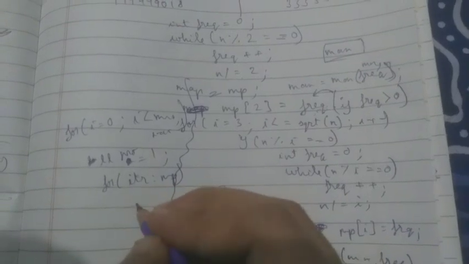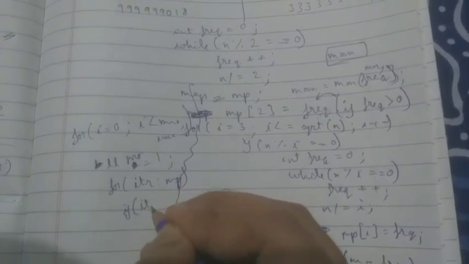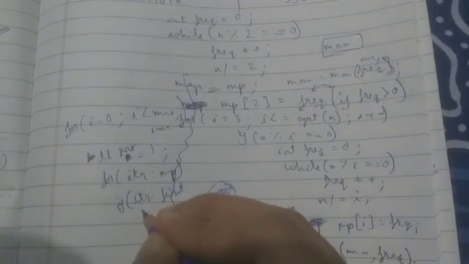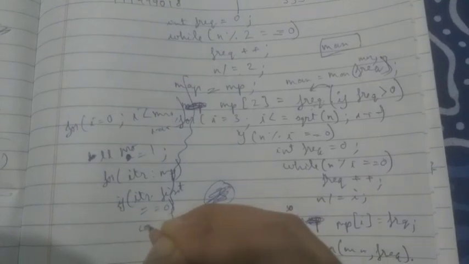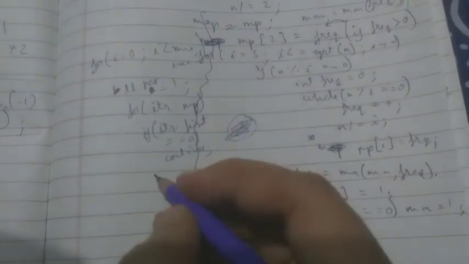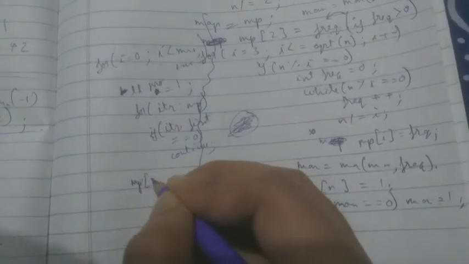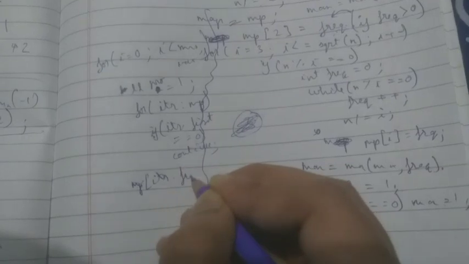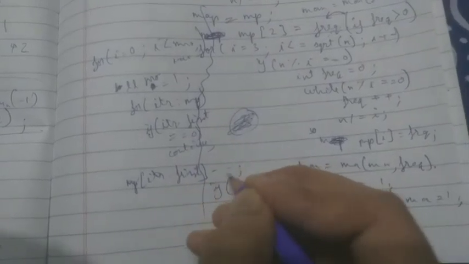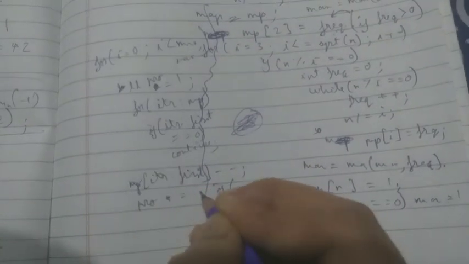You run an iterator throughout the map, and if the iterator's first value is equal to 0, then you can continue. You don't need to check anything. And if it is not, then you have to make the map of itr.first decrement by one, and product, we are going to multiply it to that.